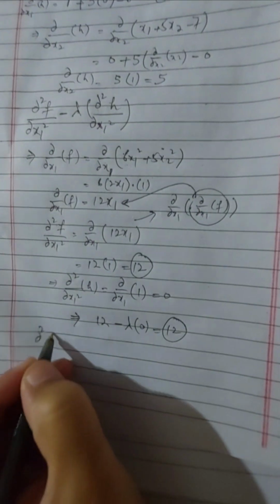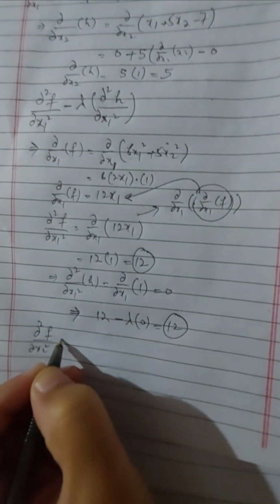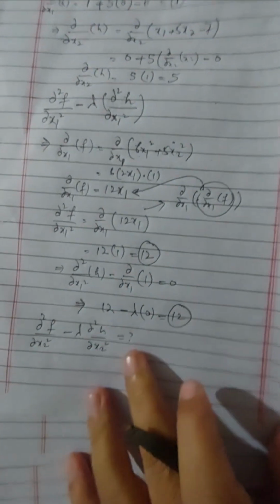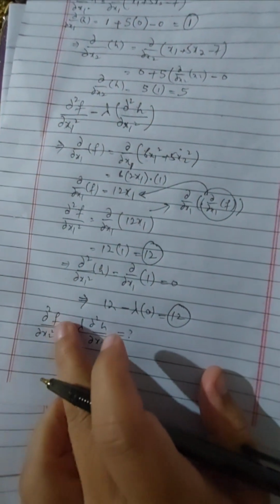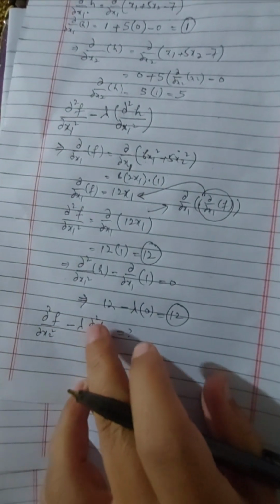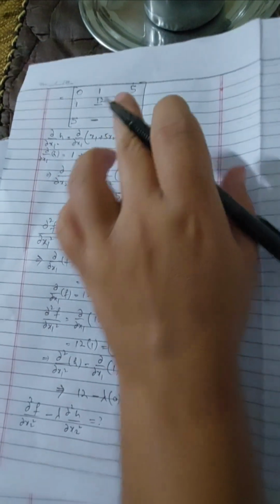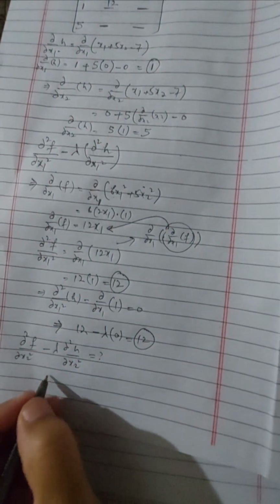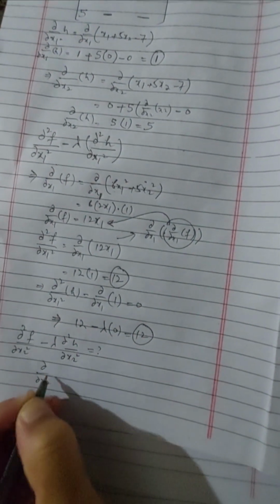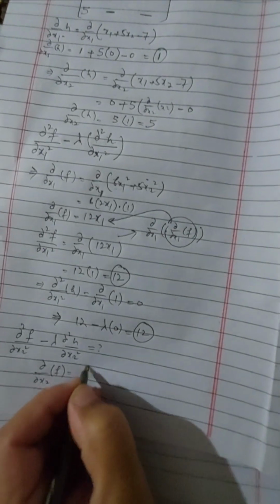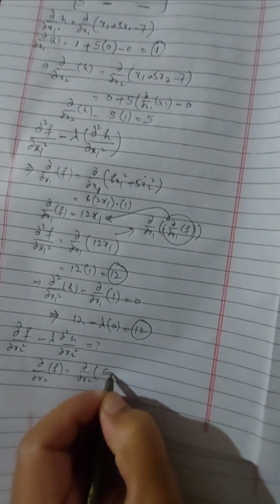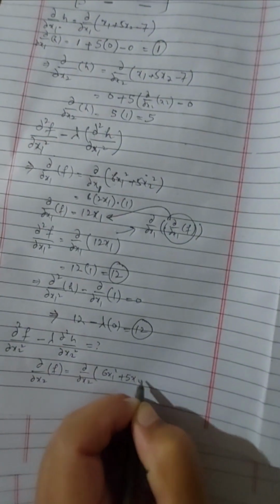Now we need to find the second order derivative of f with respect to x2 and the second derivative of h with respect to x2, which is the last diagonal element. Similar to before, we first find the first order derivative of f with respect to x2. The function is 6x1 square plus 5x2 square.